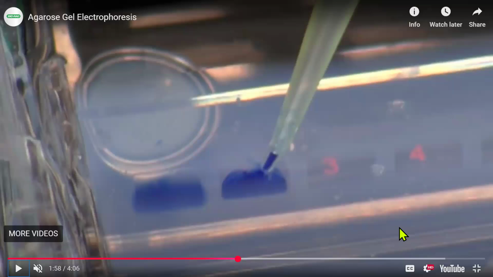Here's another thing that I probably should explain to you. This is the top view of the gel. And again, you have these slots at the top.